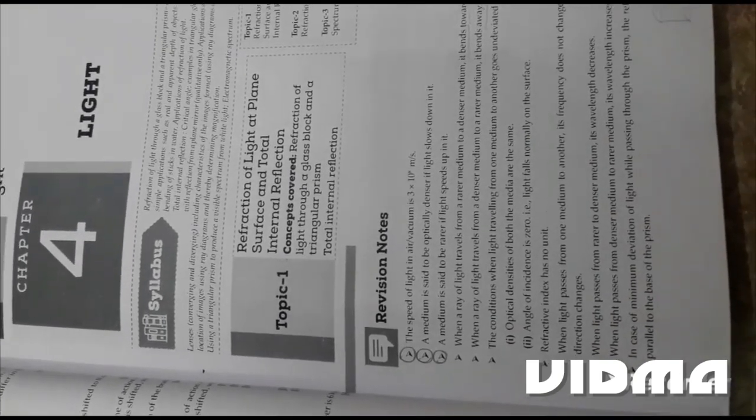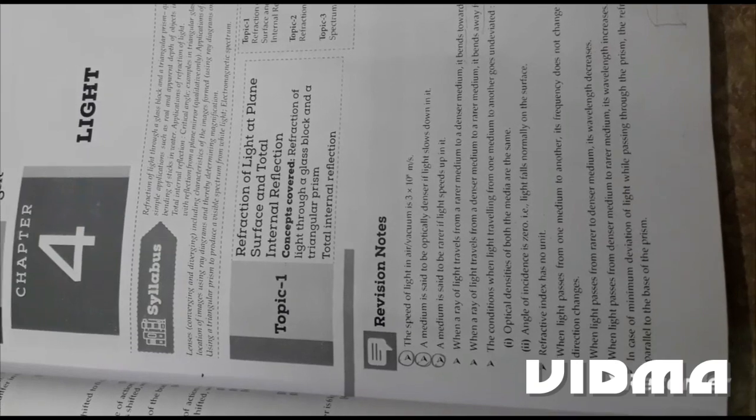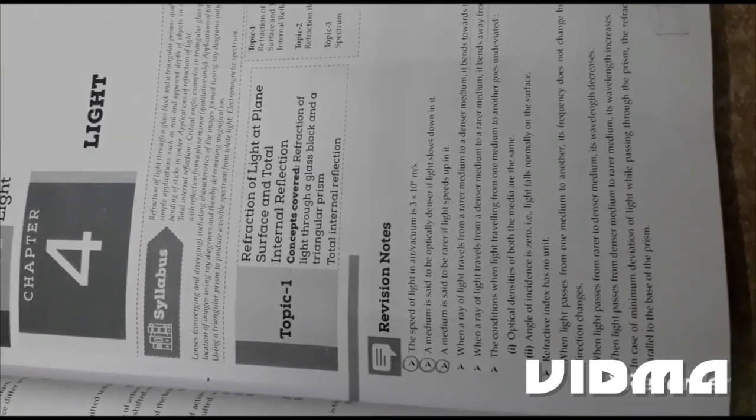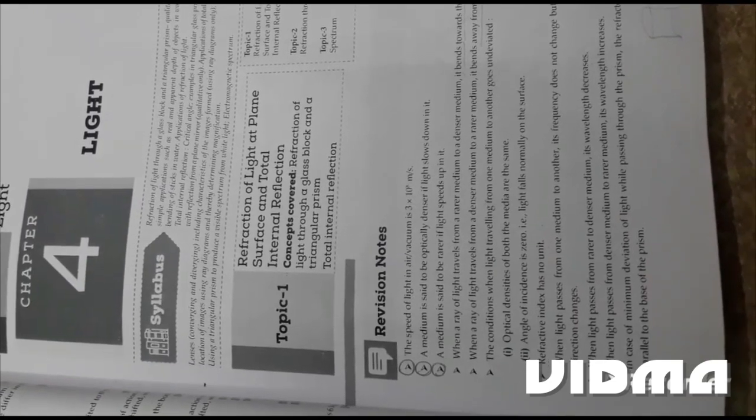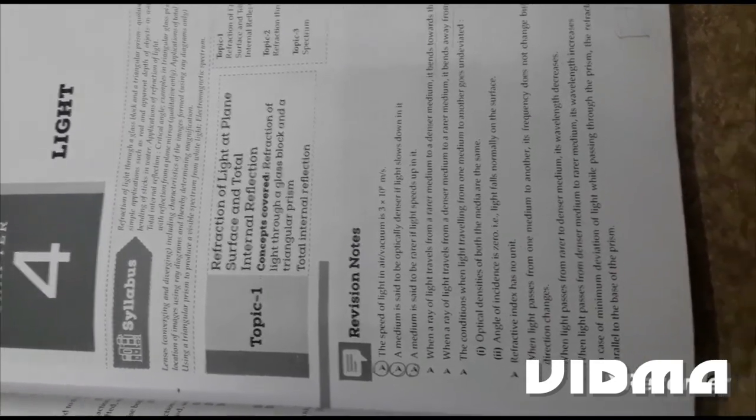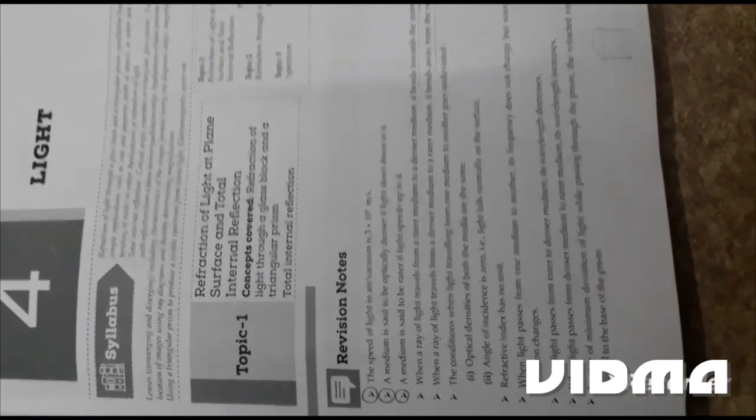In case of deviation of light while passing through a prism, the refracted ray inside is parallel to the base of the prism. These are the revision notes given by the textbook of Class 10 ICSE Chapter 4. We shall move on to the next mind map.